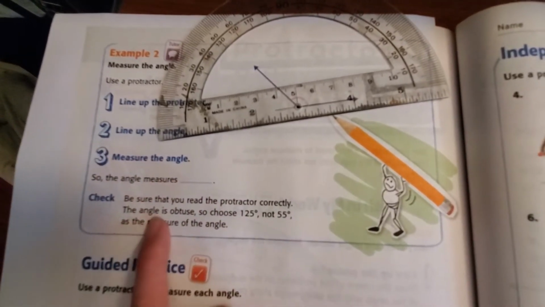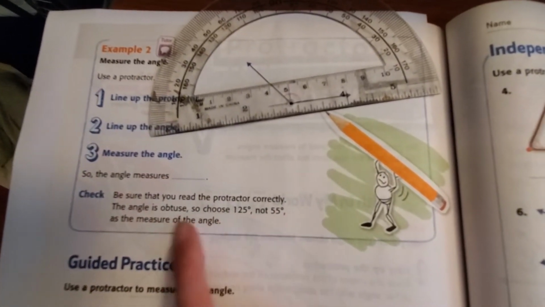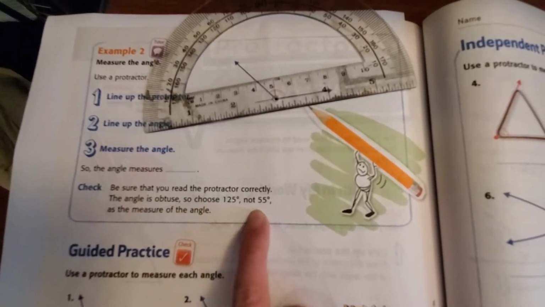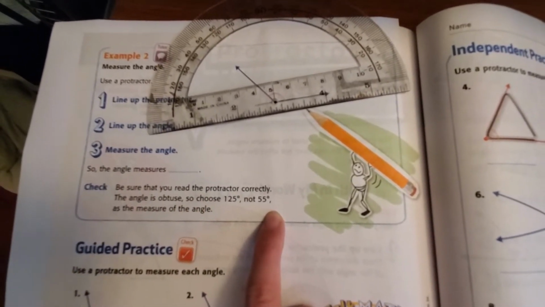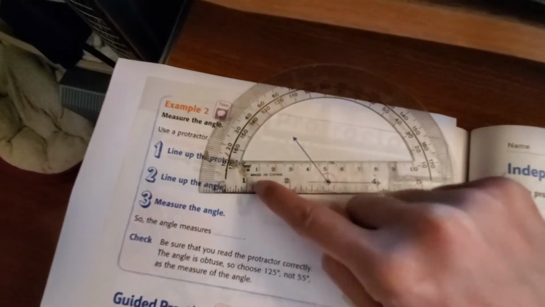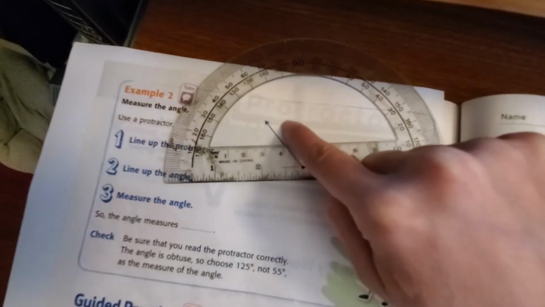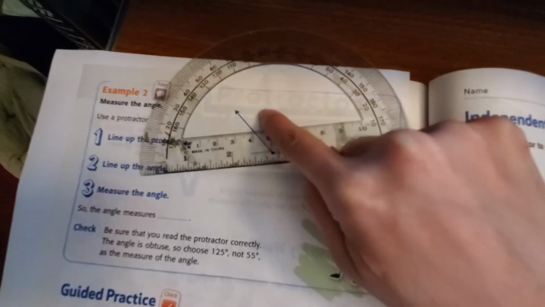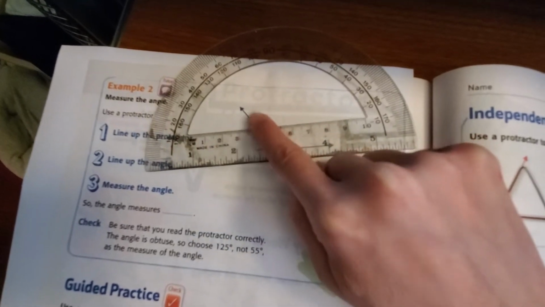So check, be sure that you read the protractor correctly. The angle is obtuse, so choose 125, not 55 degrees. Okay, so what it's saying is do not get confused. Do not measure it from here to here because the first ray is here. So it should be from here to here and not from here to here. Okay, all right, guided practice.